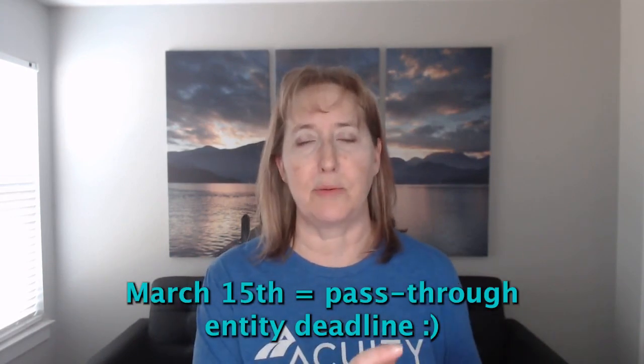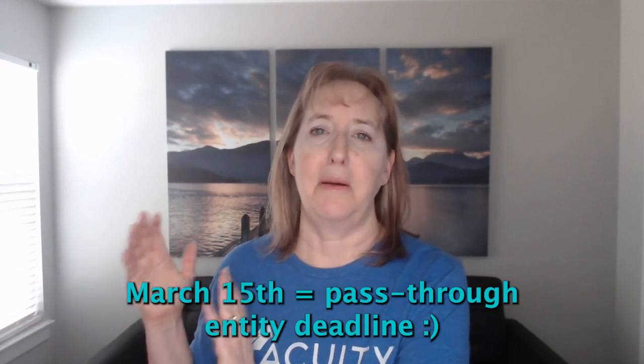So both of those pass-through entities get filed by March 15th, presumably so you have time to get that information into your personal tax return before that is due on April 15th.